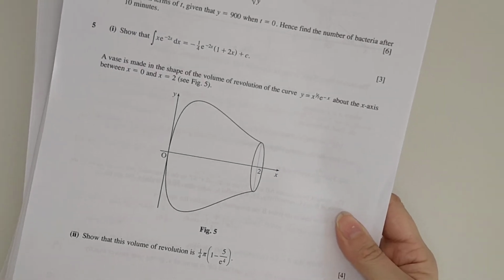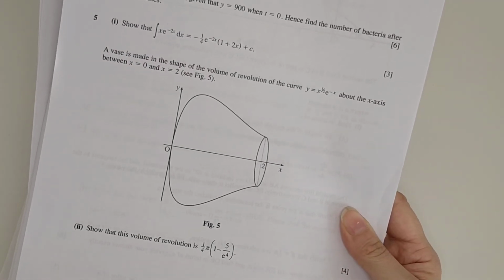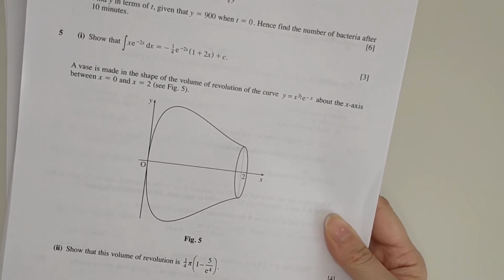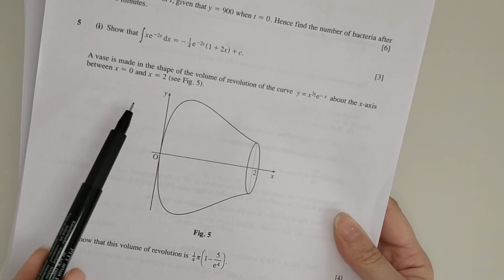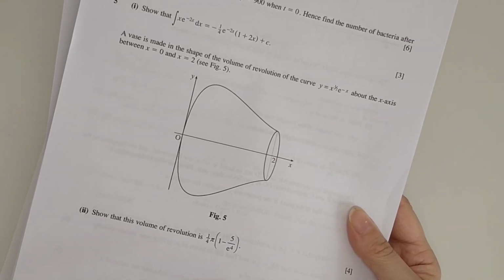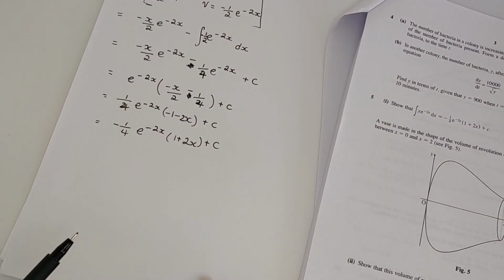Now we have a vase which is made in the shape of the volume of revolution of this curve about the x-axis between 0 and 2. Show that the volume of revolution is this. Okay.